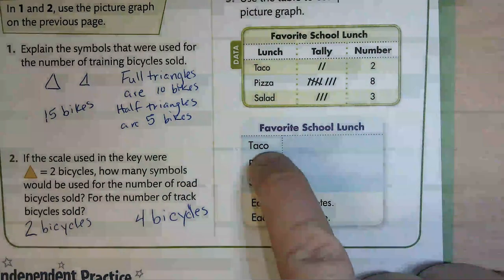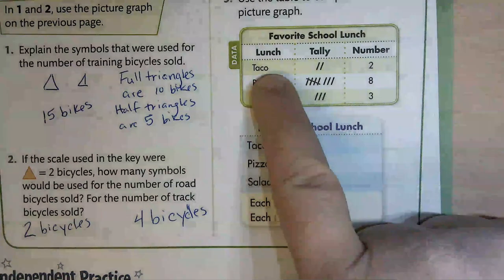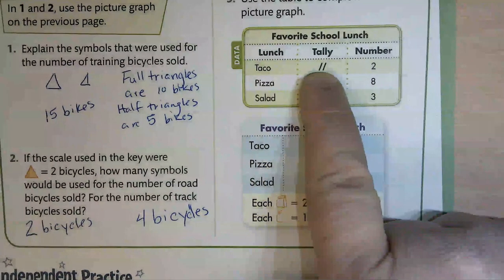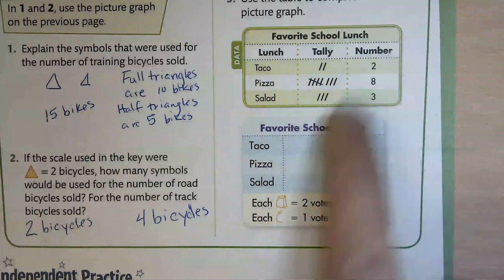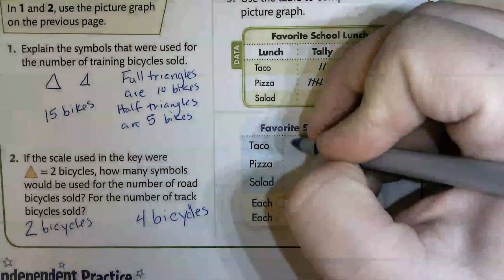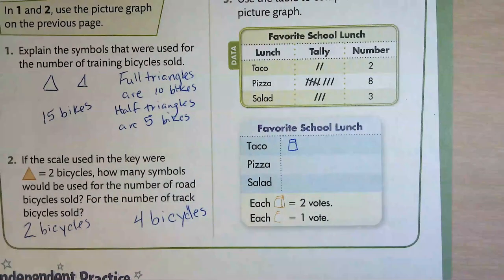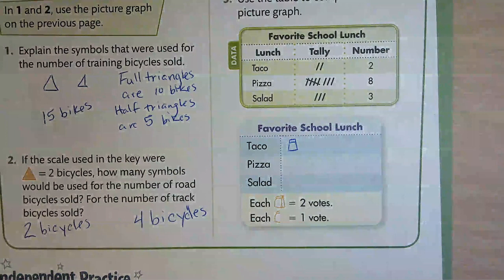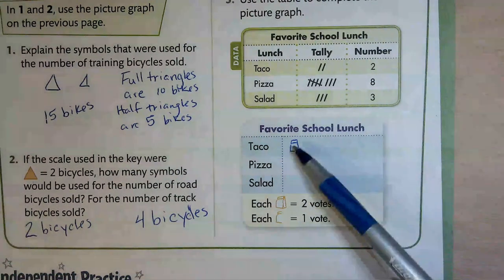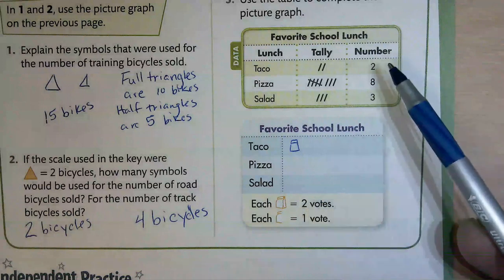They were asked about their favorite types of school lunch. So let's go ahead and start with tacos. All right. Tacos. So let's see. How many tacos were voted for? We had 2 tallies. So the answer is 2. How many paper bags do I need? Just 1. So for my paper bag, I like to just kind of make a rectangle with a small rectangle on top. Nothing too fancy for me. All right, there's mine. And that's worth, a full paper bag is worth 2. And that's what we had.